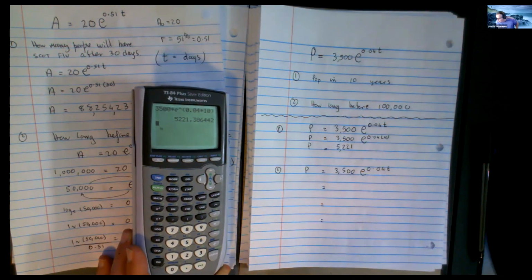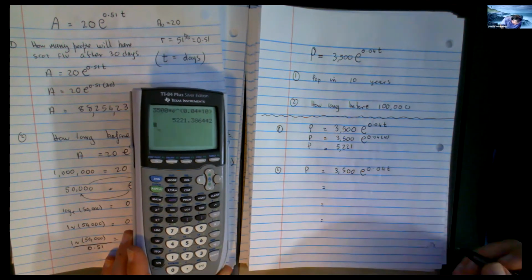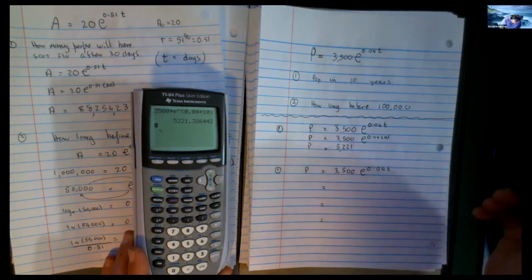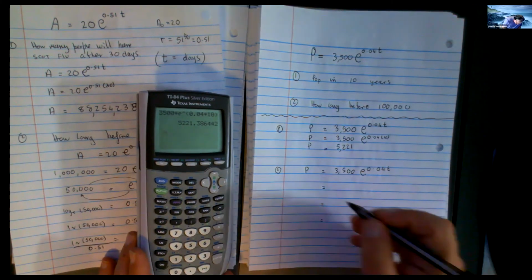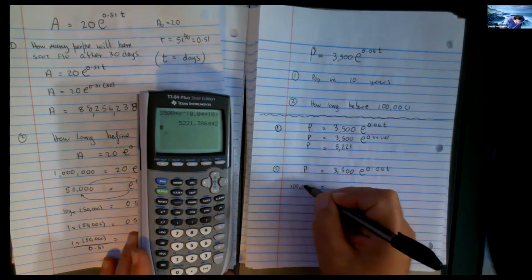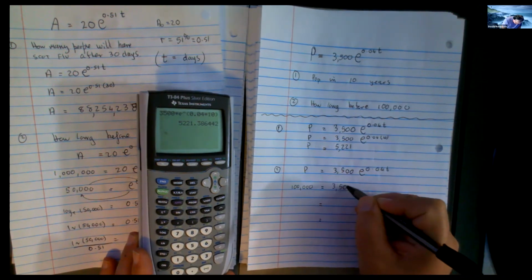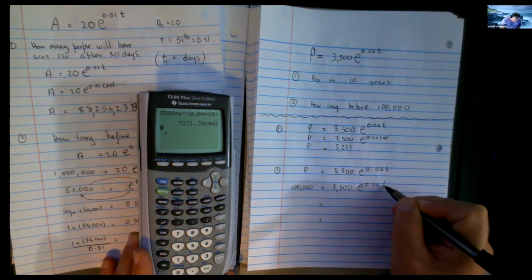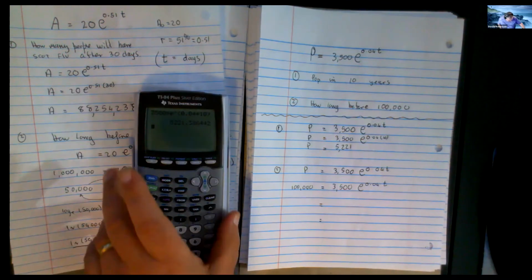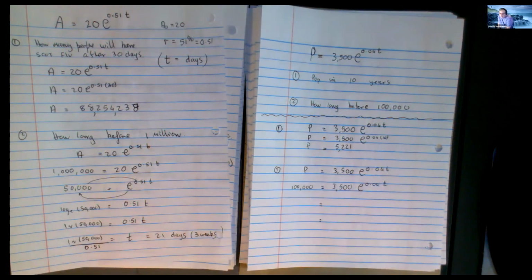Right. Looks good. Now, the second question is how long before this place has 100,000 people in it? So how long before it becomes a city, I guess. So this number is 100,000. And the formula basically gets rewritten again without any changes. And just like we did before, to solve this exponential equation, we go through very similar steps.